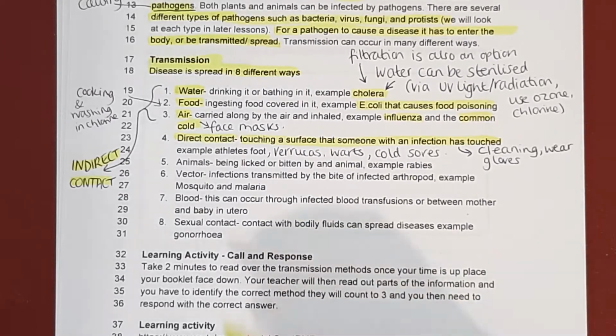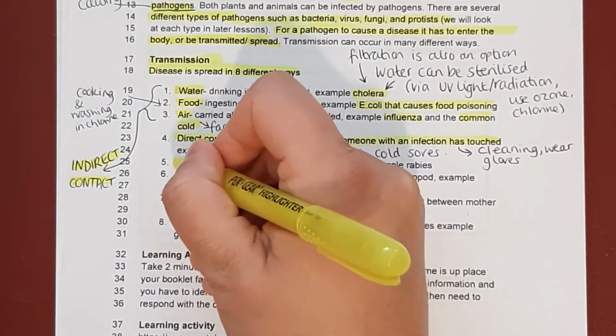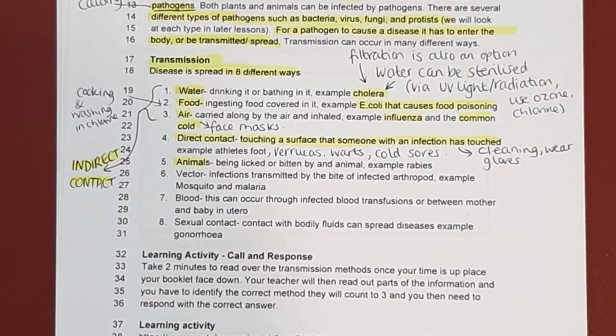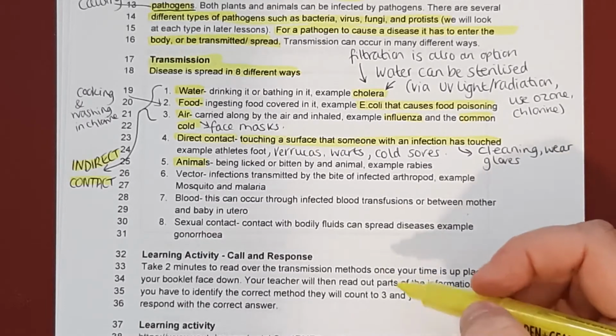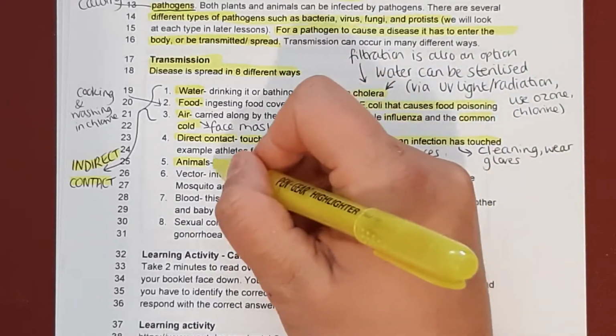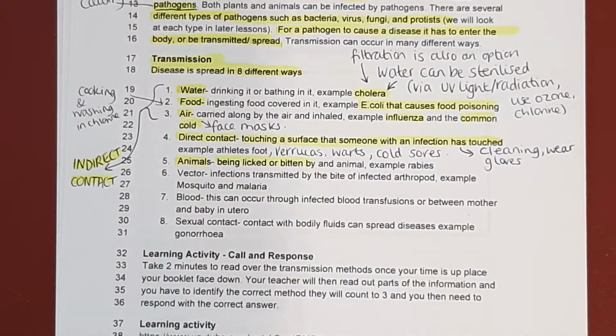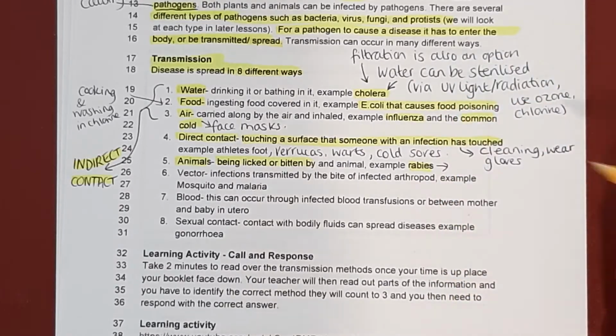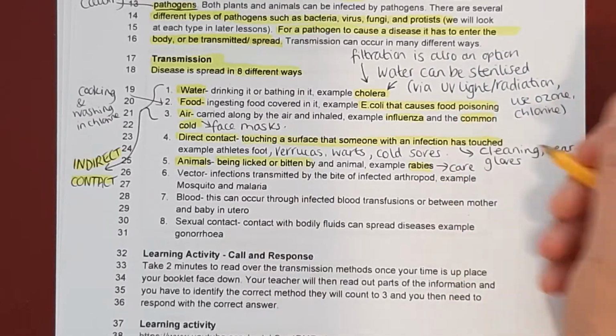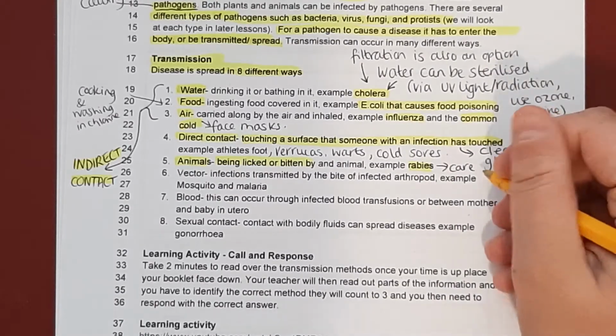So option 5 is through animals. So there's lots of ways of getting an infection from an animal. It could be that they lick you and you have a cut in your skin, for example. So a lot of animals have a lot of bacteria in their mouths. You could have been bitten by an animal. For example, rabies is a disease that's passed on through animal bites. And so for this one, the main prevention technique is care with animals and just avoiding animals you don't know or trust.